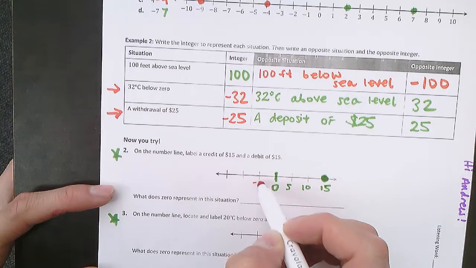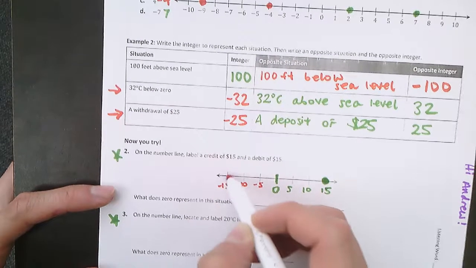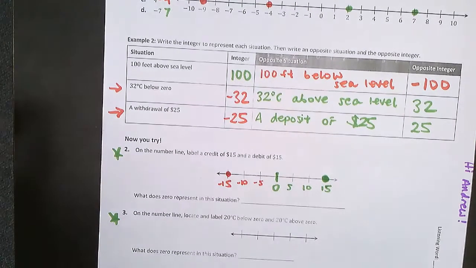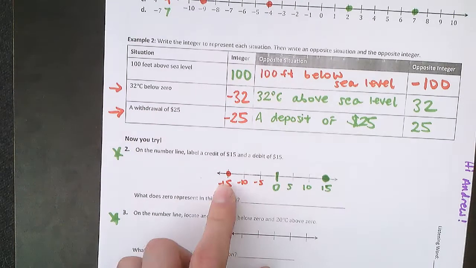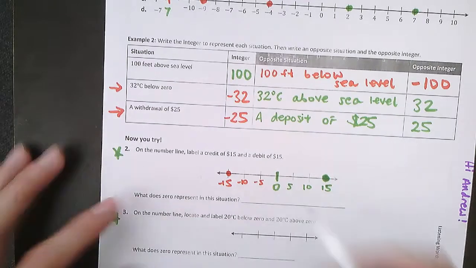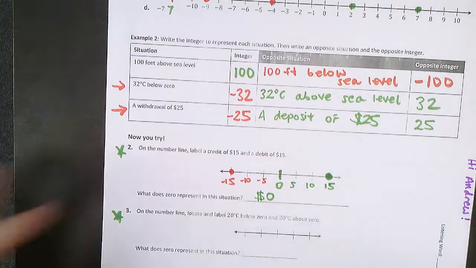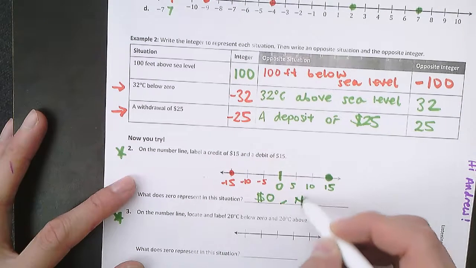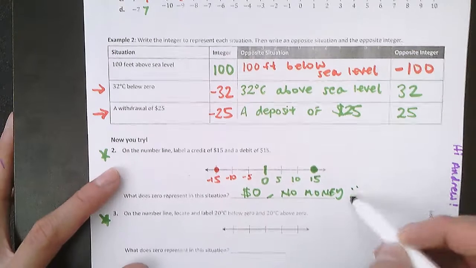So it's going to be negative 5, negative 10, and negative 15. And that's right there. In this case, what does 0 represent? Well, it's not that you owe money, or it's not that you are getting money. 0 means you have $0, no money. How sad.